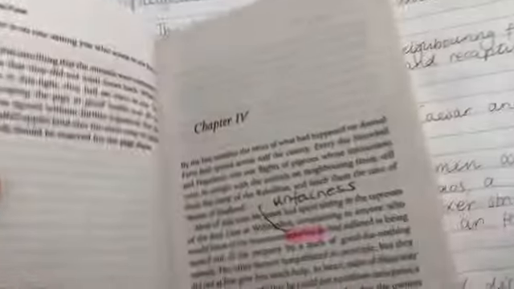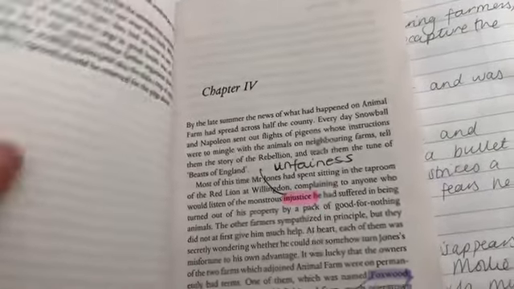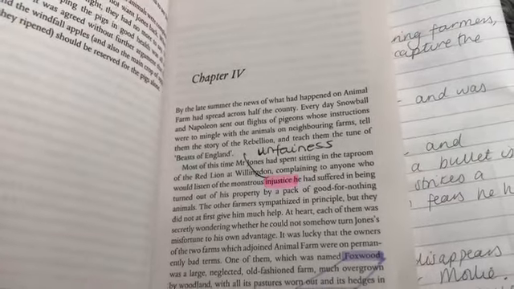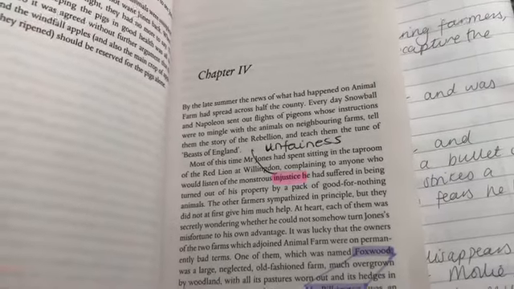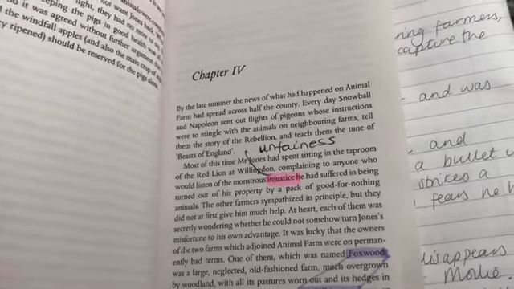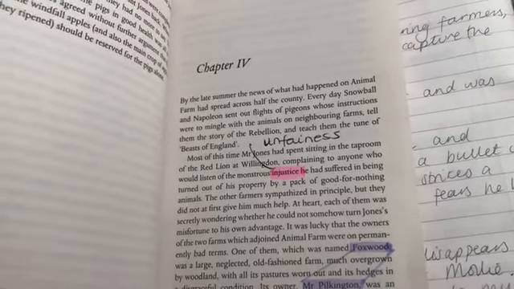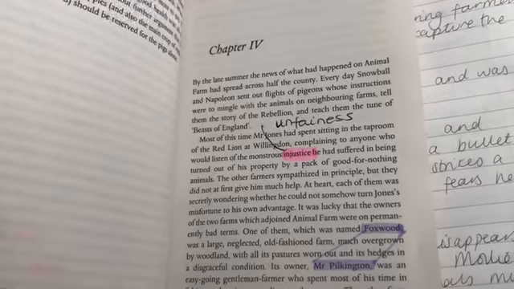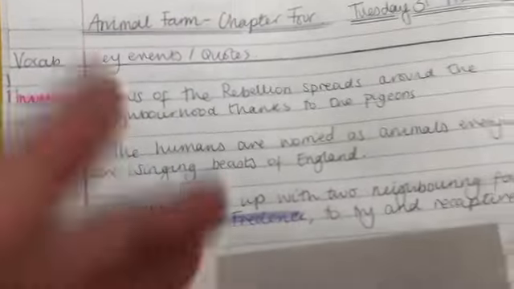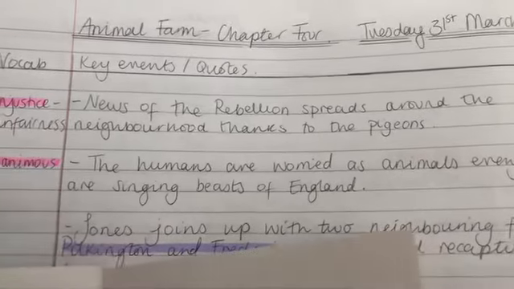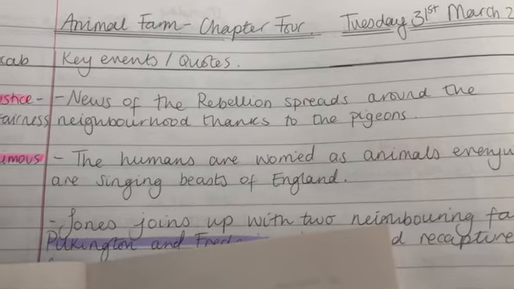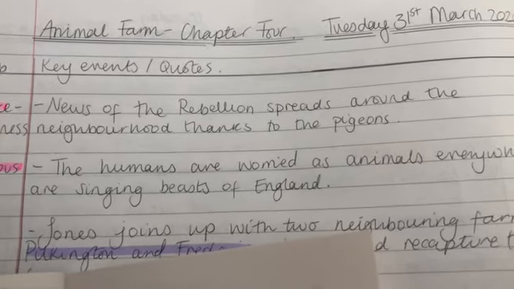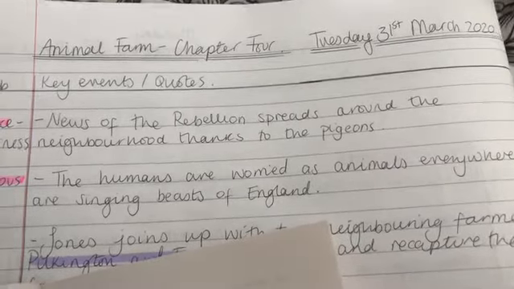We are on page 25. By the late summer, the news of what had happened on Animal Farm had spread across half the country. Every day, Snowball and Napoleon sent out flights of pigeons whose instructions were to mingle with the animals on neighbouring farms, tell them the story of the rebellion, and teach them the tune of Beasts of England. Okay, so that's your first point on your key events today. On your key events is that news of the rebellion spreads around the neighbourhood thanks to the pigeons. Okay, pause the video, make those notes, then get ready to carry on.